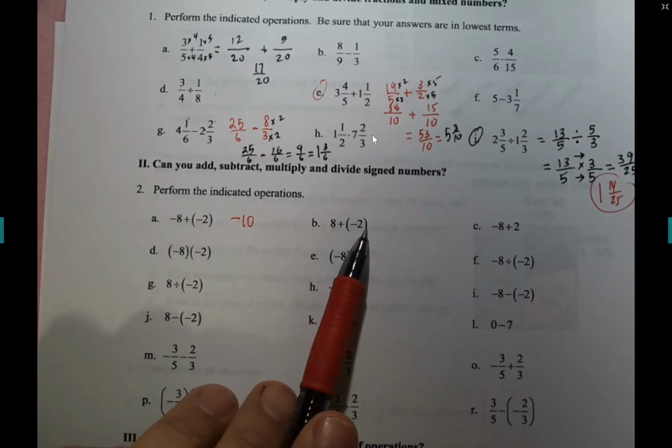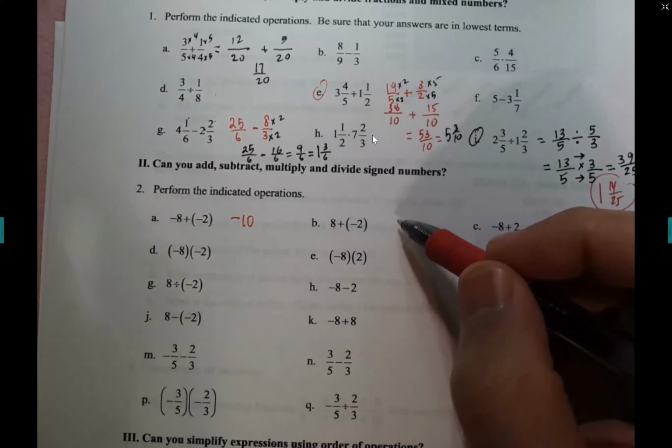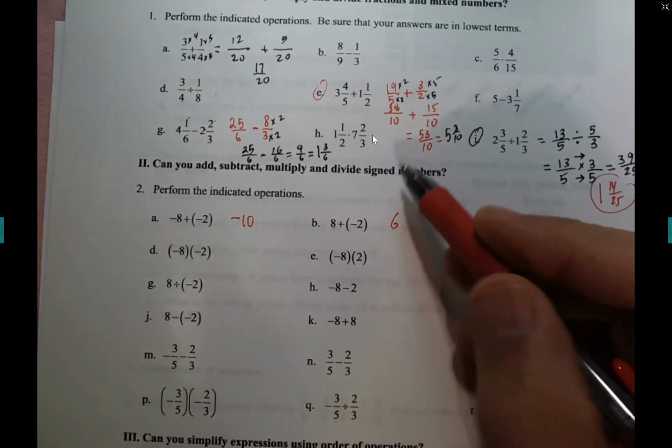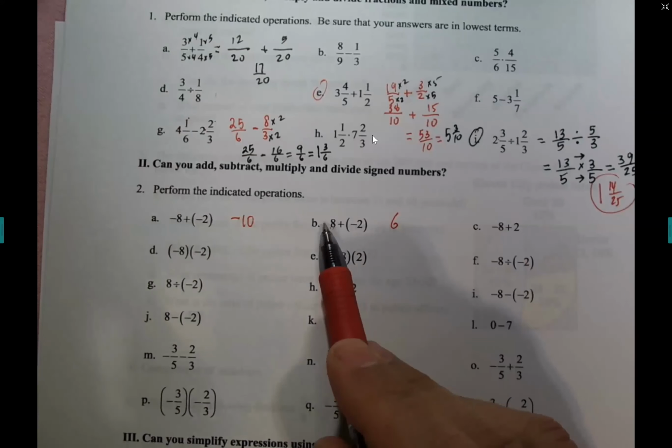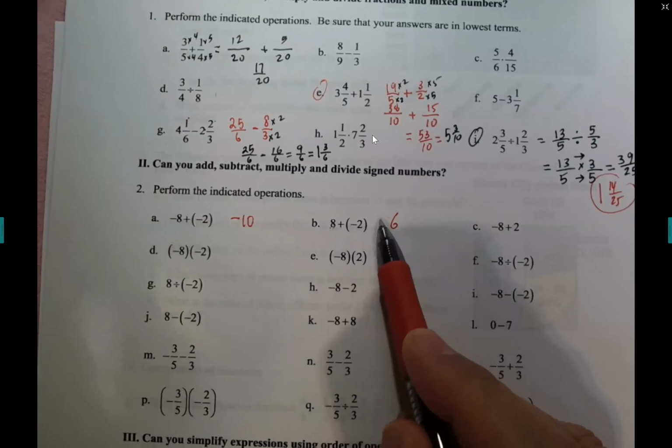So if you subtract 2 from 8, you will get a 6. And now we need to decide, is it a +6 or a -6? Since the larger one is a plus, the answer should be a plus. It's a +6.